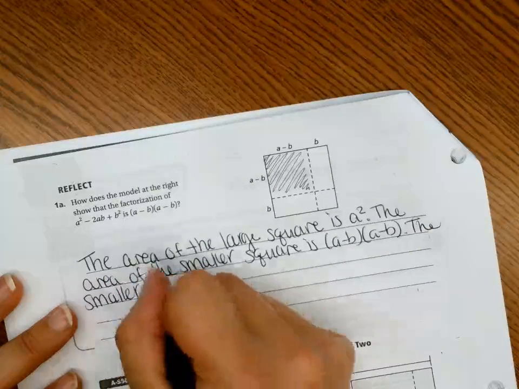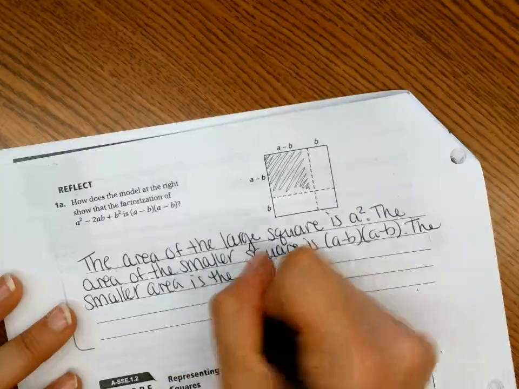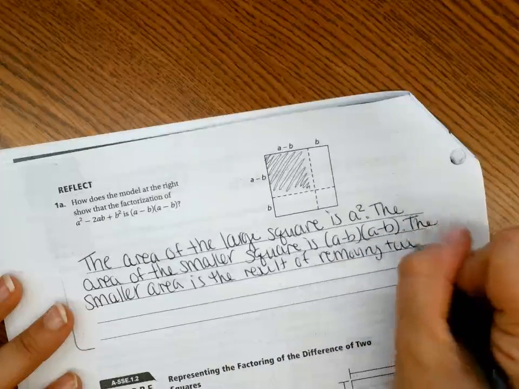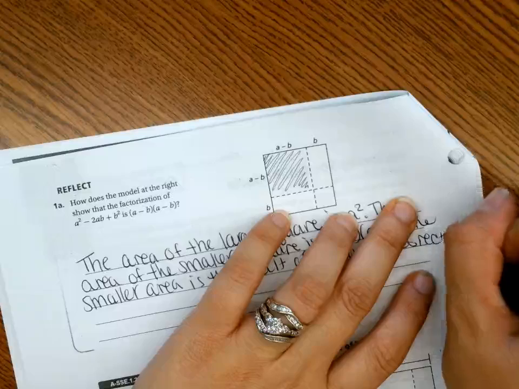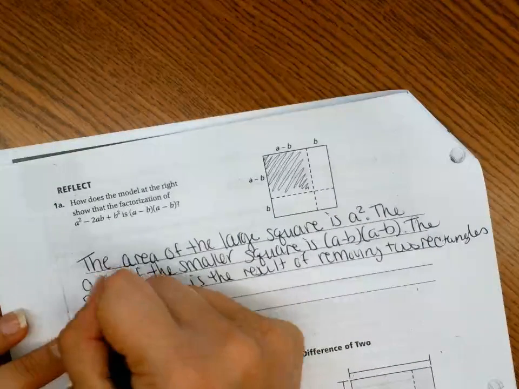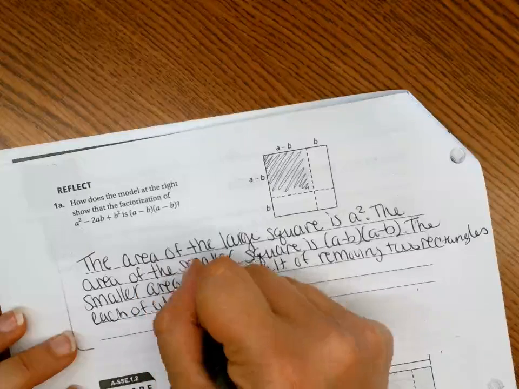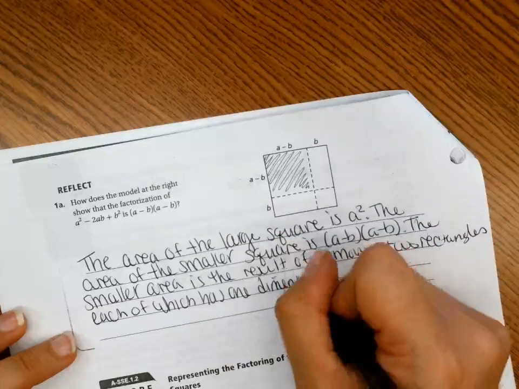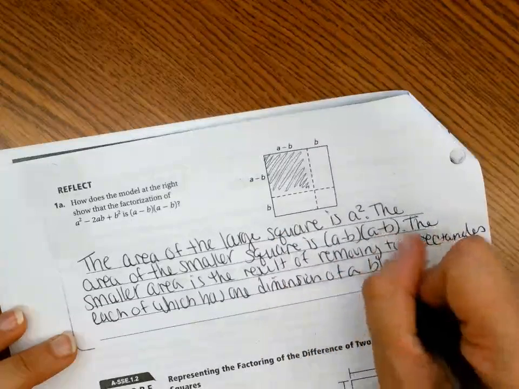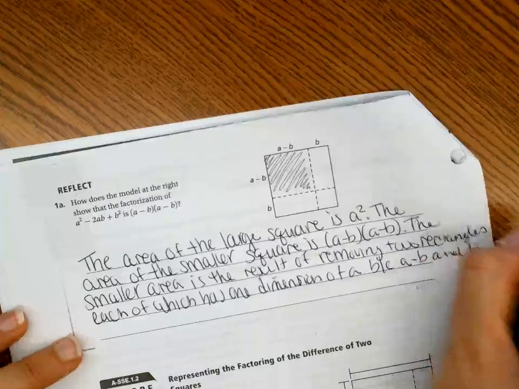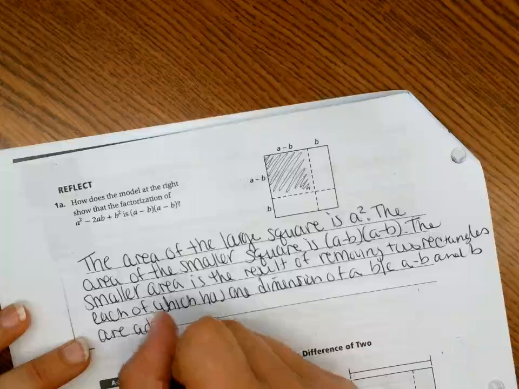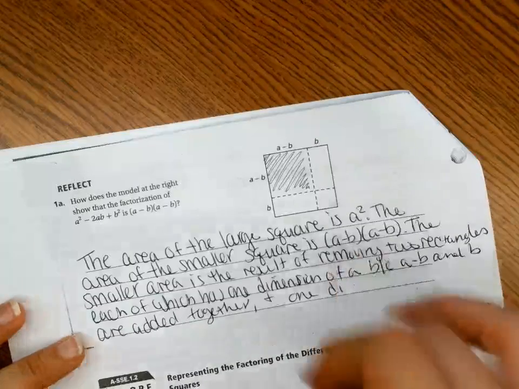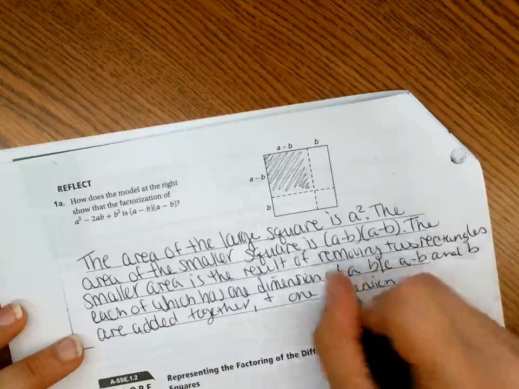The smaller area is the result of removing two rectangles, each of which has one dimension of A, because A minus B and B are added together, and one dimension of B.